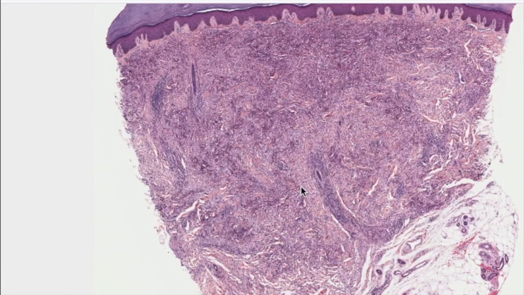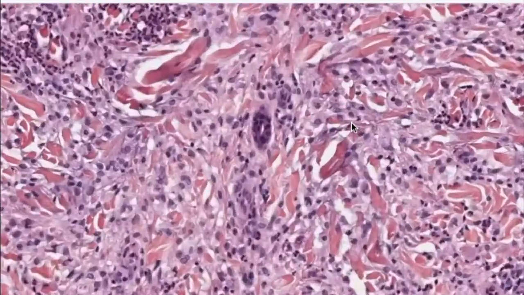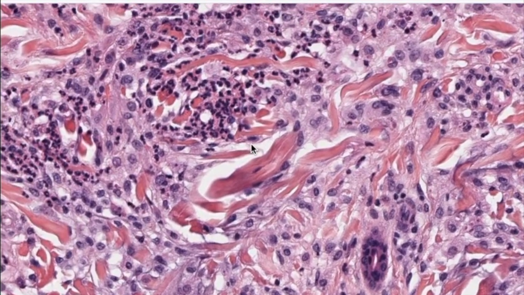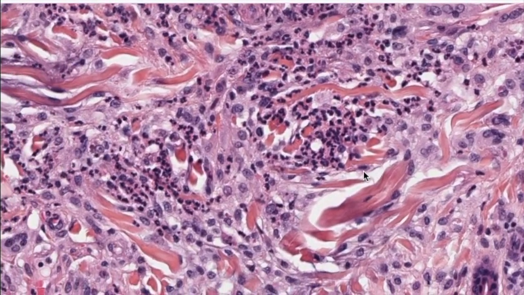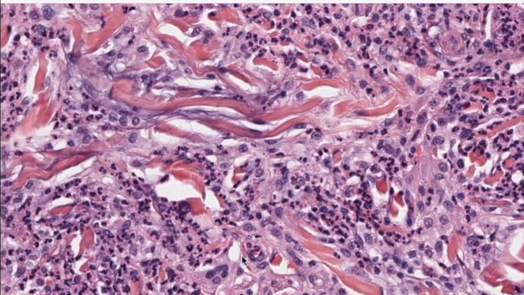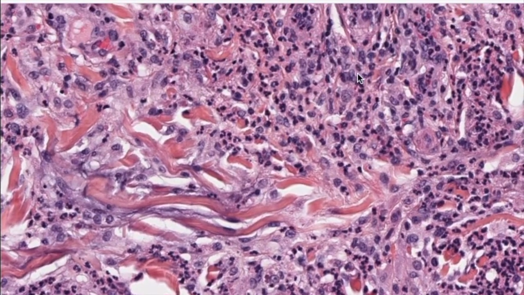However, we are in the vasculopathic chapter, so definitely this is not granuloma, this is not cellular dermatofibroma. So if we go on higher power and cruise around, you will see this very, very beautiful, very abundant neutrophilic infiltrate around the vessels and also around the lesion.